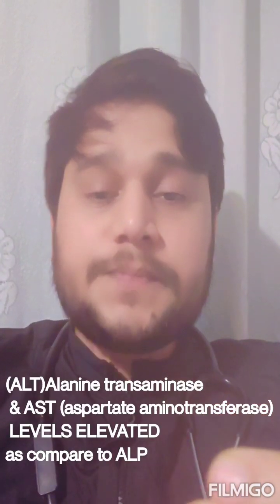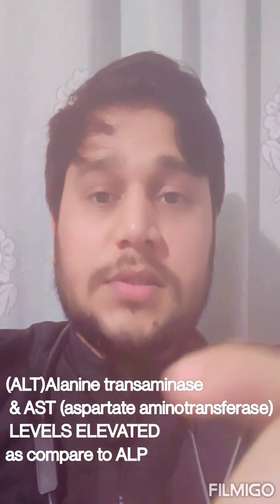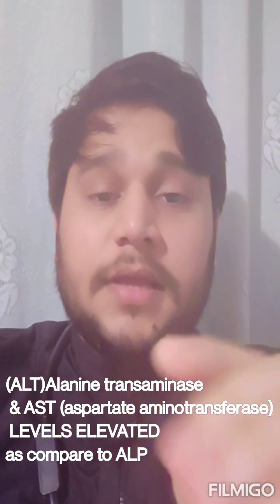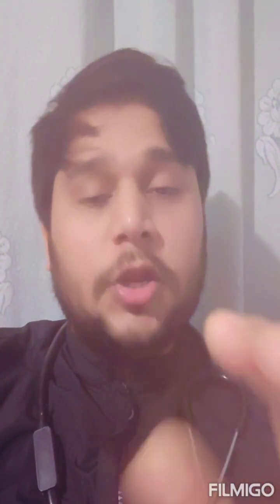Now we will talk about hepatocellular jaundice. Here, if the LFT is abnormal, we look for ALT and AST elevation. ALT and AST are very high in proportion to ALP in hepatocellular jaundice, and raised conjugated bilirubin is present here, the ultrasound is normal, and urine is also positive for bilirubin.